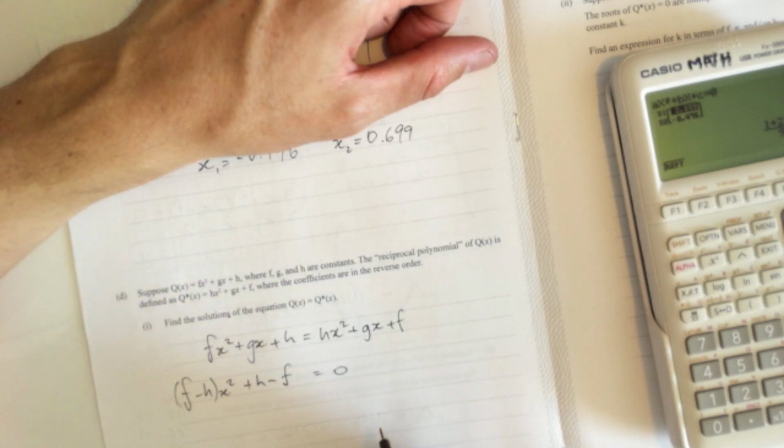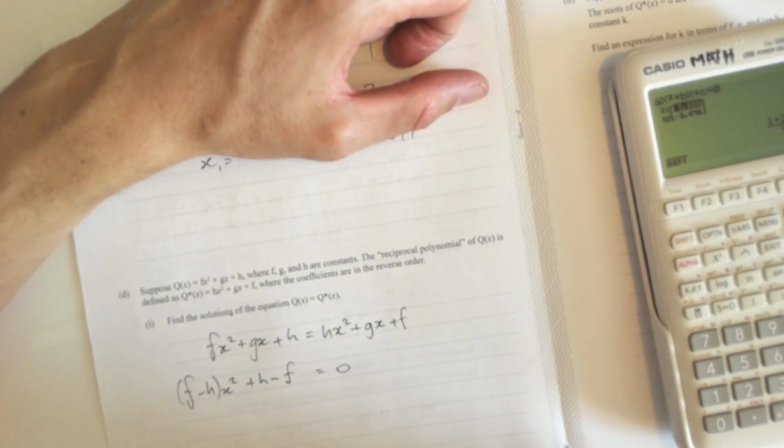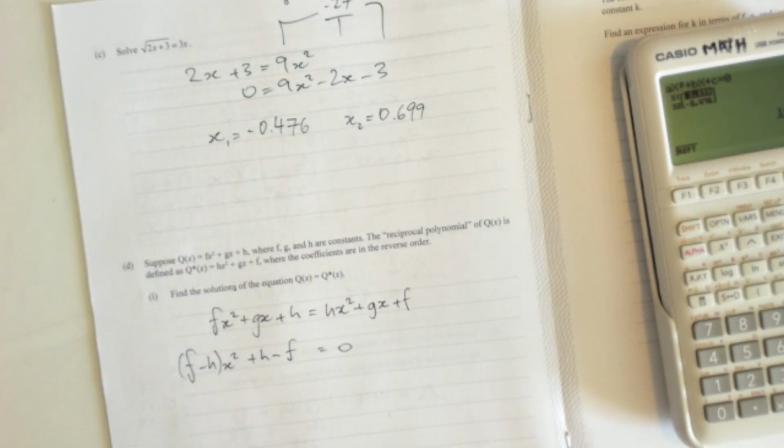Find the solutions. There's a middle term missing. What can I do?